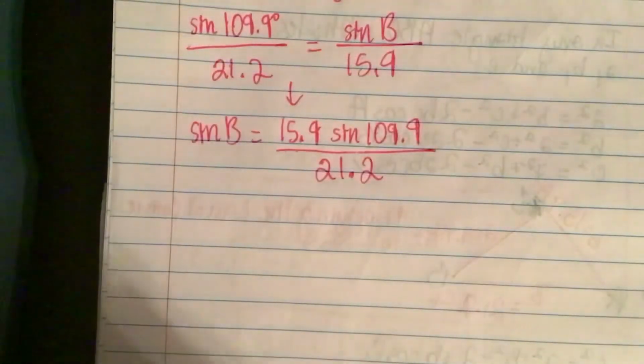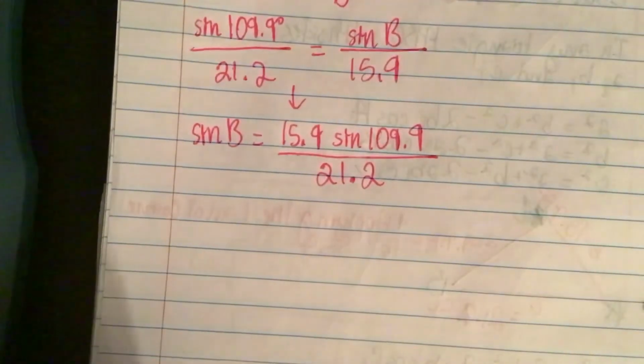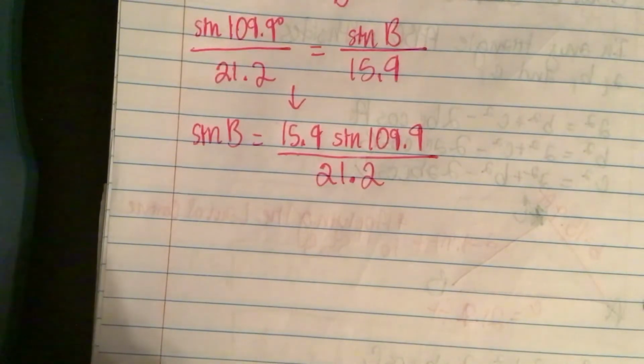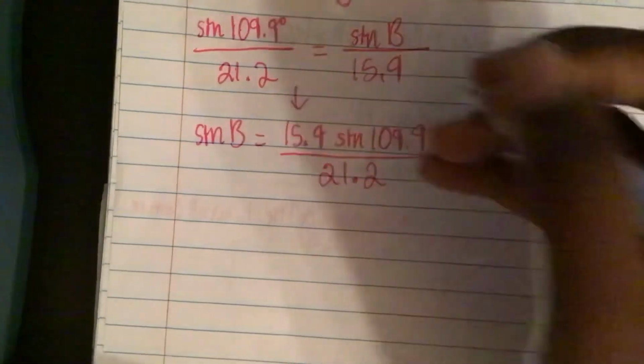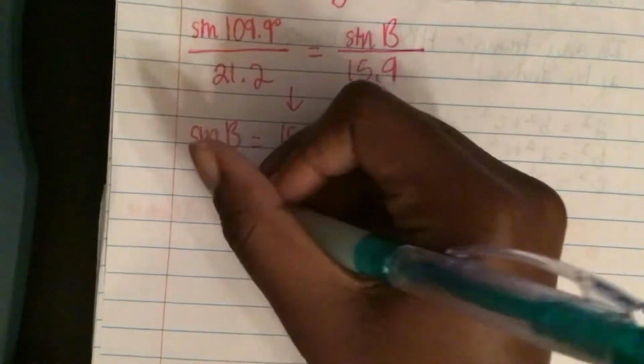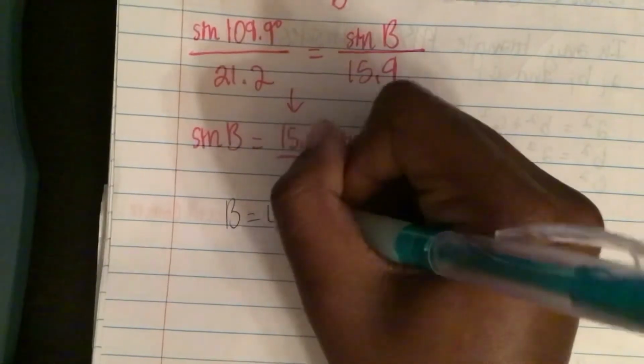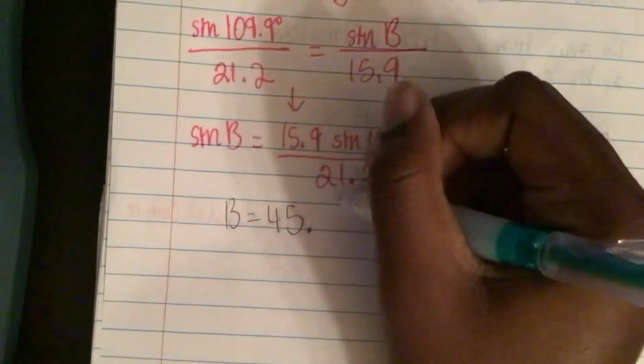As usual, solve the numerator first: sine of 109.9 times 15.9. Okay, so B is going to equal 45.1.